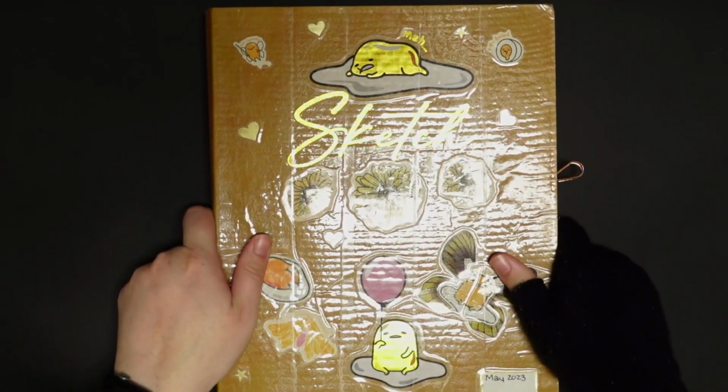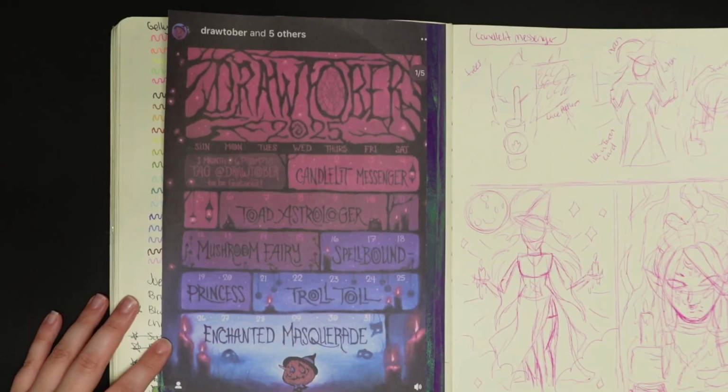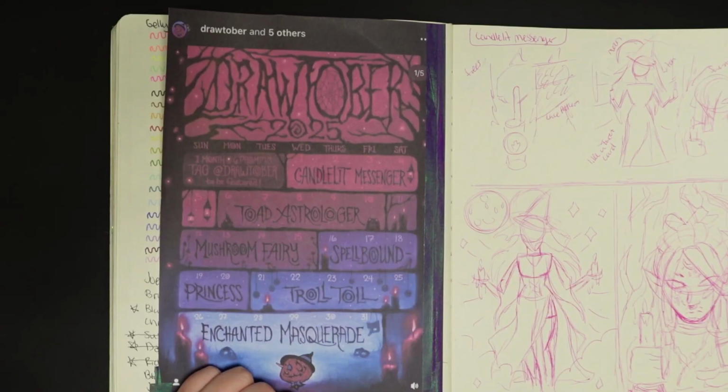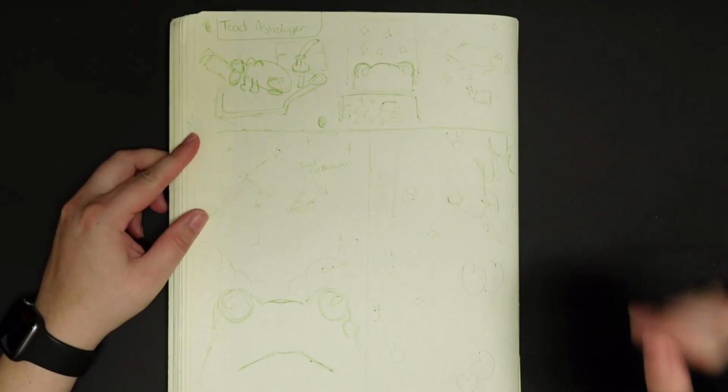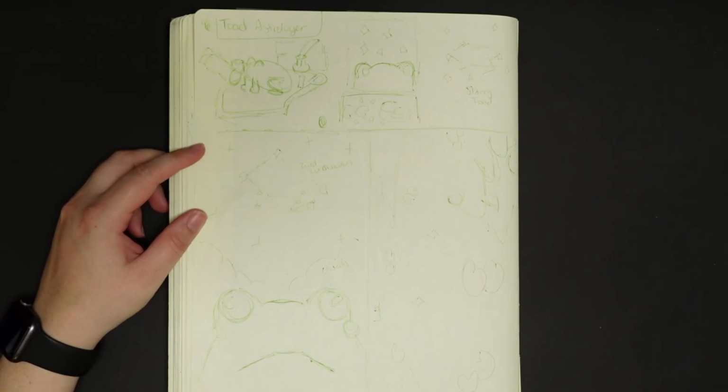So I got my sketchbook out so I can see what the prompt is. It looks like we're on Toad Astrologer. So let's turn to our concept page and see what we got. No peeking. I came up with like 4-ish concepts for this one.